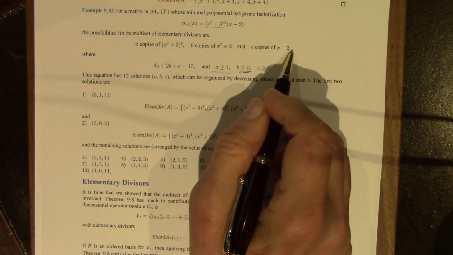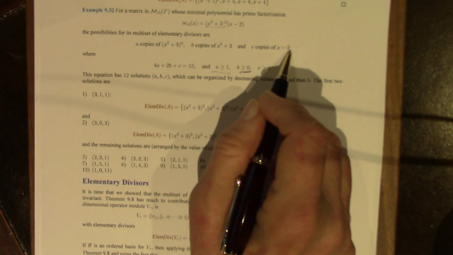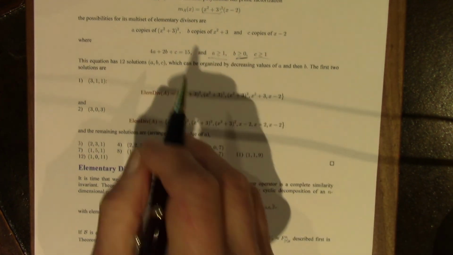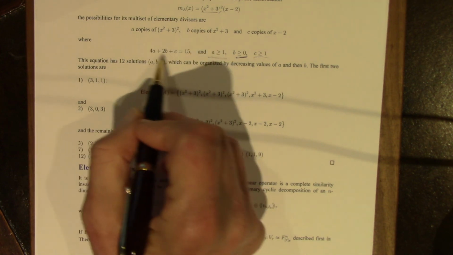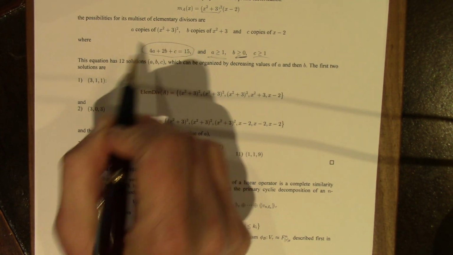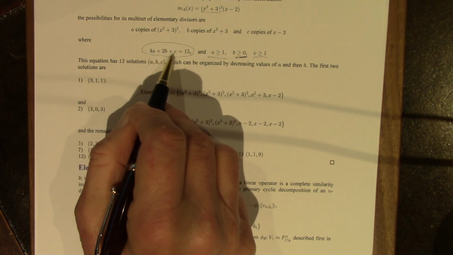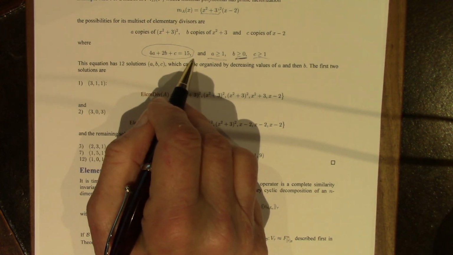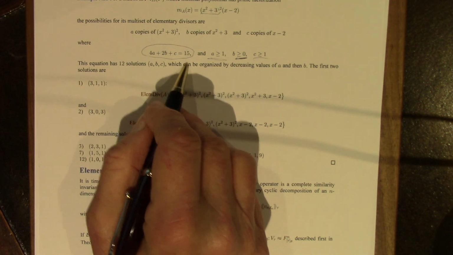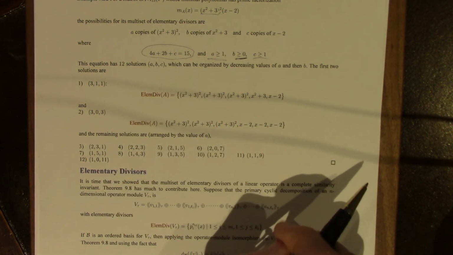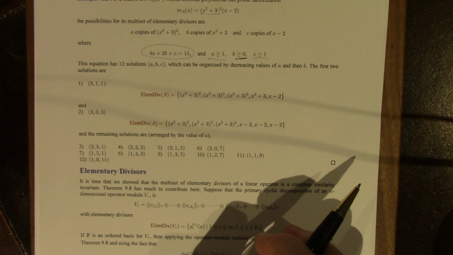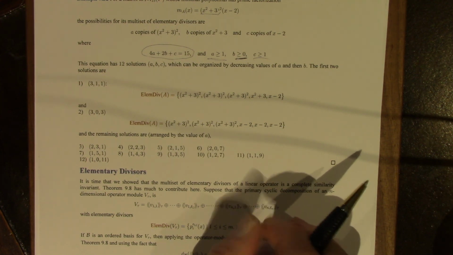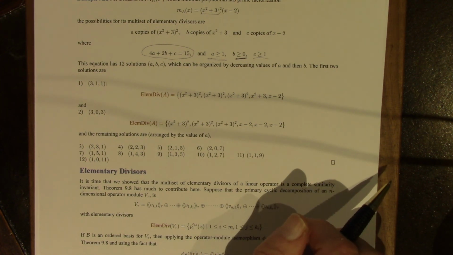And then there's at least 1 copy of x minus 2, so C is greater than or equal to 1. Then this is the equation that adds up the degrees of the minimal polynomials. It has to be the dimension of the space. So we can just find a list of solutions. It turns out that there are 12 possibilities for the multisets of elementary divisors.